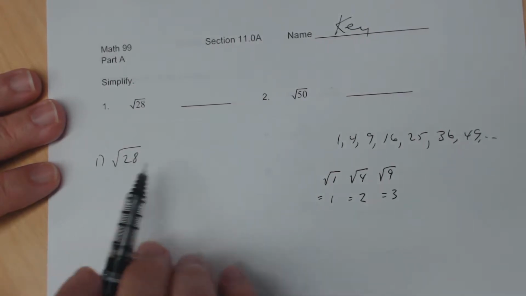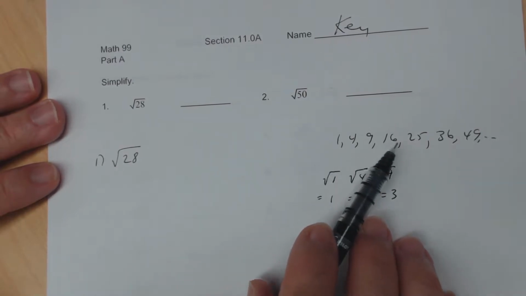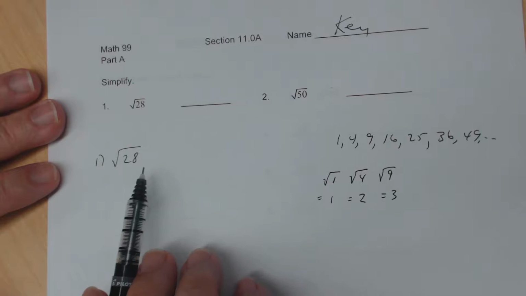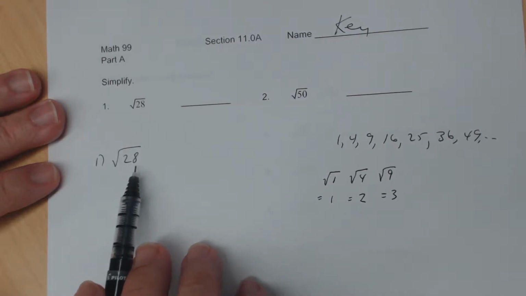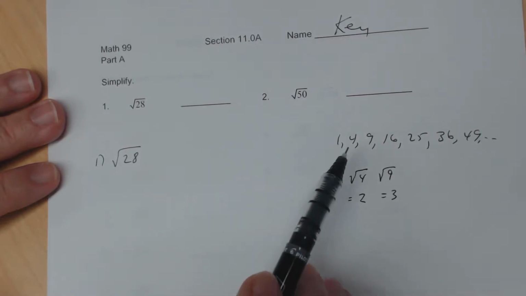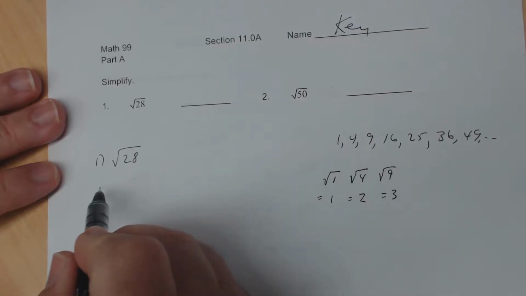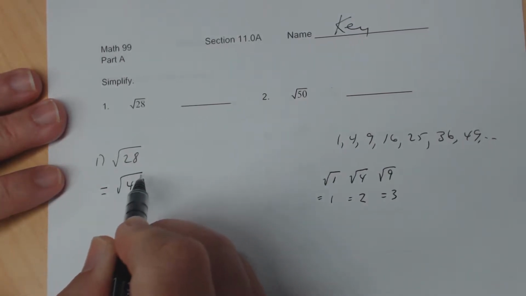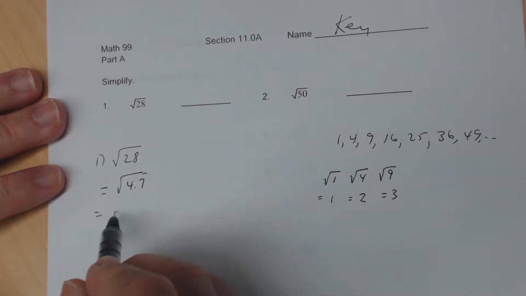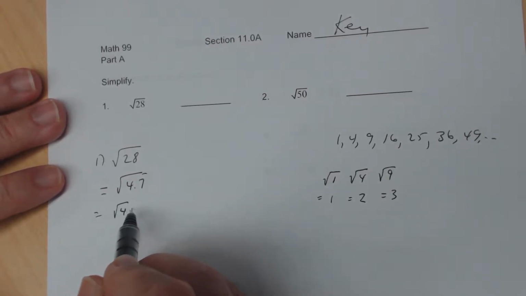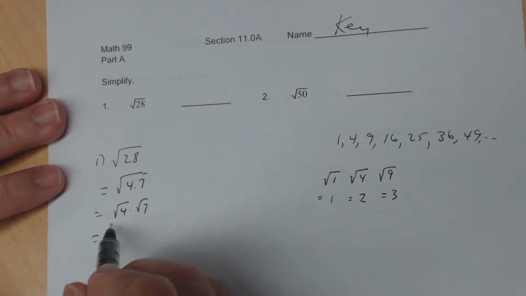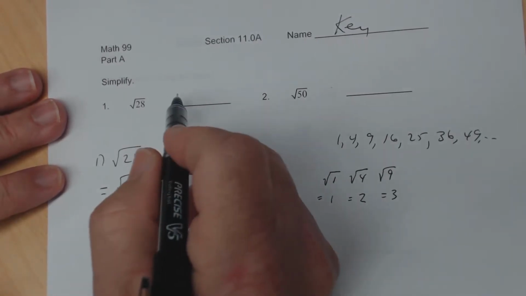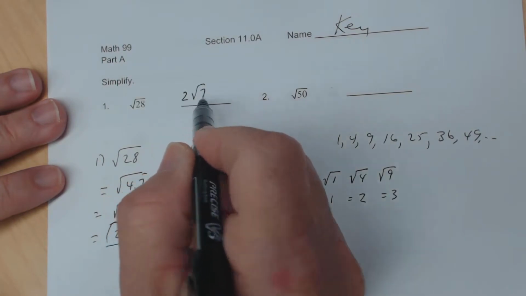So we want to ask ourselves, besides the number 1, what's the largest of these perfect squares, and there are an infinite number of those, it keeps on going, that will go into 28? The answer is 4. So I can write the square root of 28 as the square root of 4 times 7. I can rewrite this as a product of two radicals, and the square root of 4 is 2, so I get 2 square root of 7. So that's number 1.